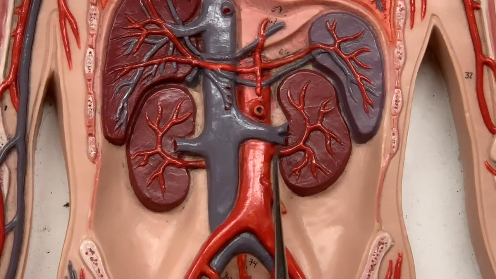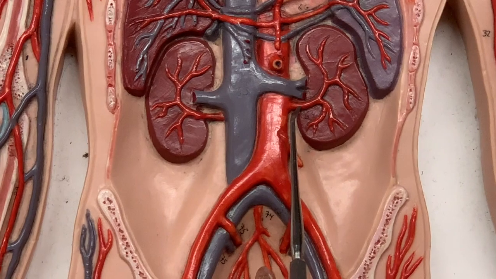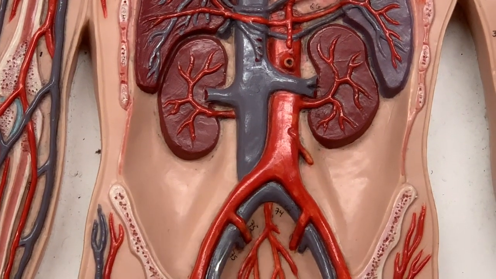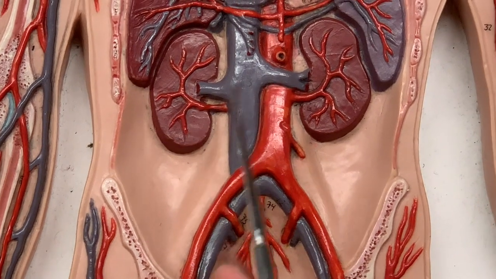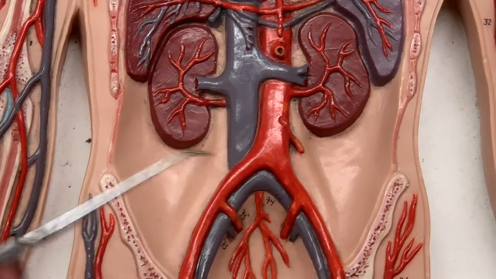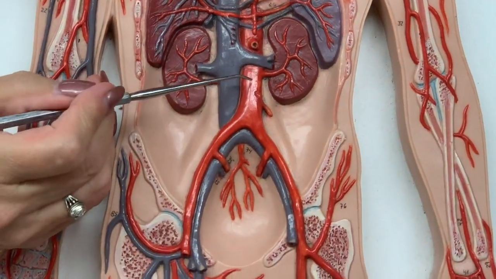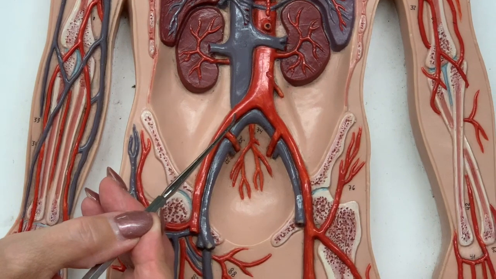Also down here we have a paired set of arteries. This shows the paired renal arteries. It does not show the gonadal arteries, which will be just below that, but these of course go to the kidneys. You have your renal arteries and of course the corresponding renal veins. This also shows the abdominal aorta splitting into our common iliacs.